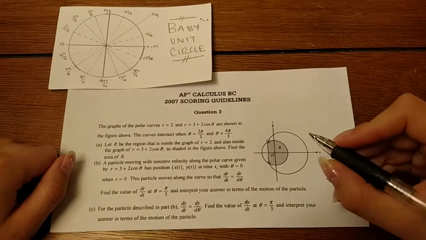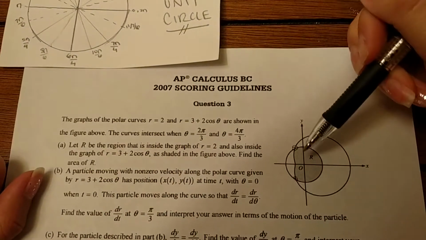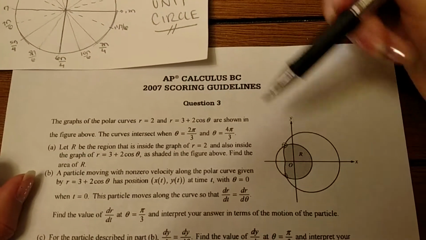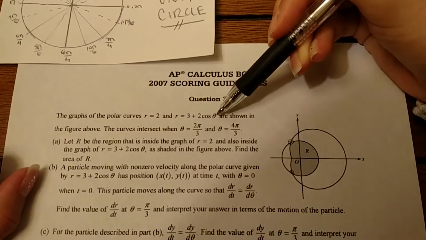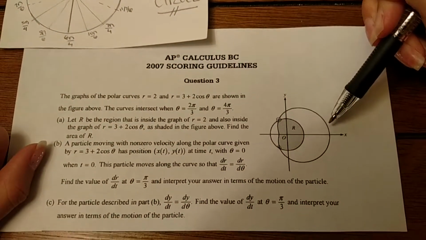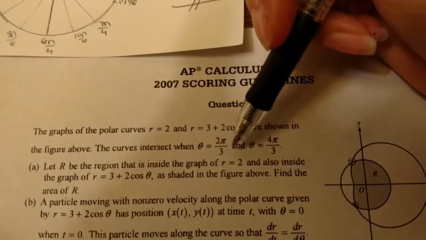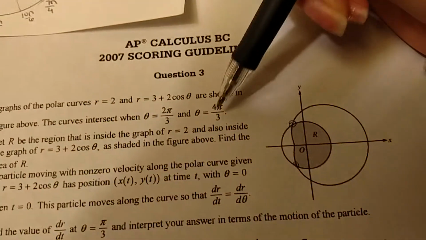So they give you some pretty important information to begin with. They give you the graph r equals 2, which is this circle with a radius of 2, and r equals 3 plus 2 cosine theta, which is this weird lima bean, tomato butt-shaped graph. It also tells you the intersection points, 2 pi over 3, which is right here, and 4 pi over 3.